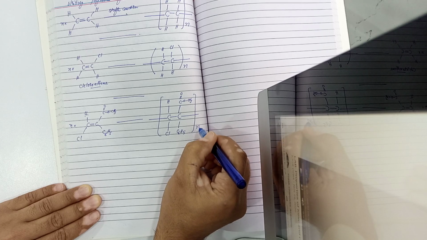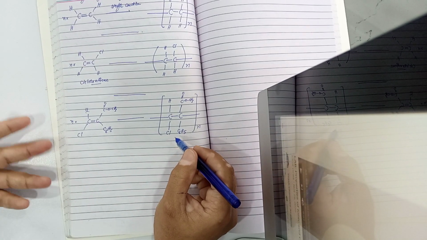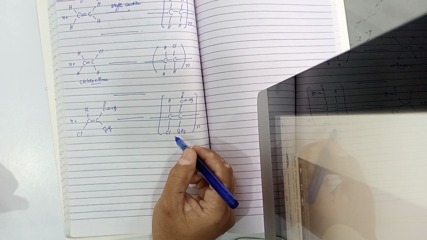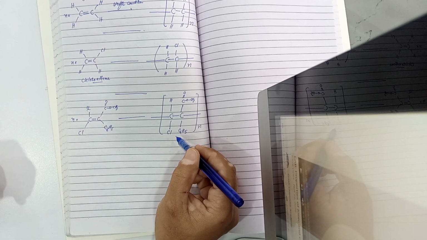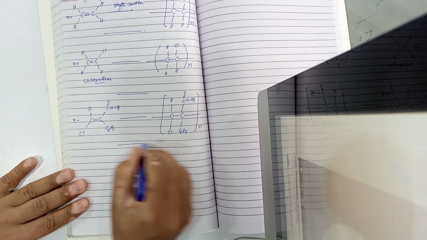So it's very easy. We do not need to name it, as this is beyond the syllabus of the IGCSE. So naming is not required in this case. In this case, we just require how we can convert the monomer into polymer. You got that? Okay.